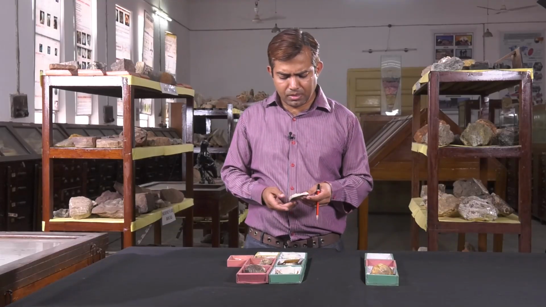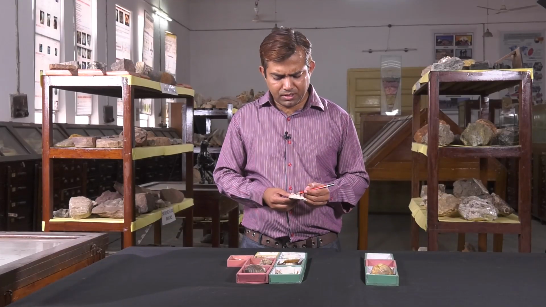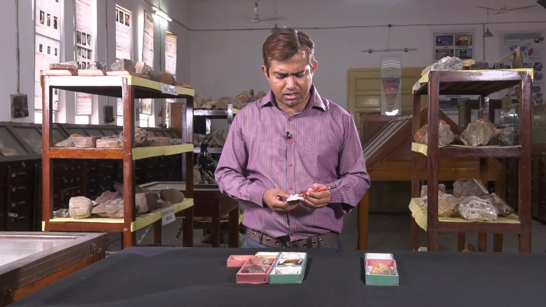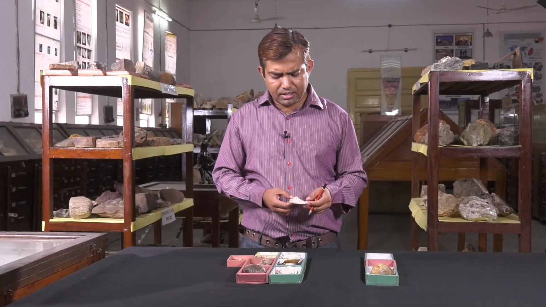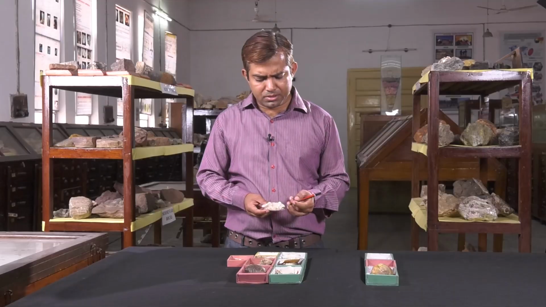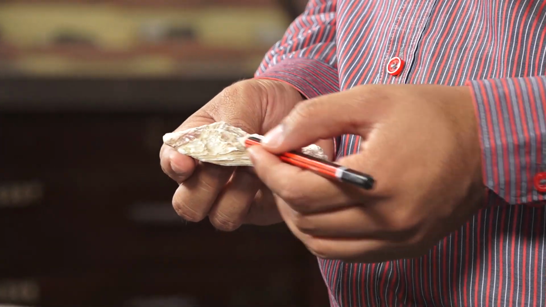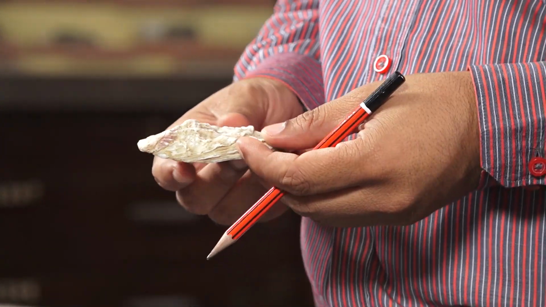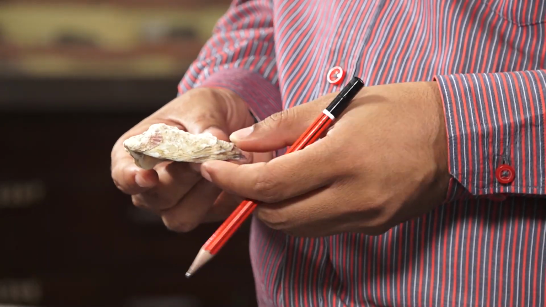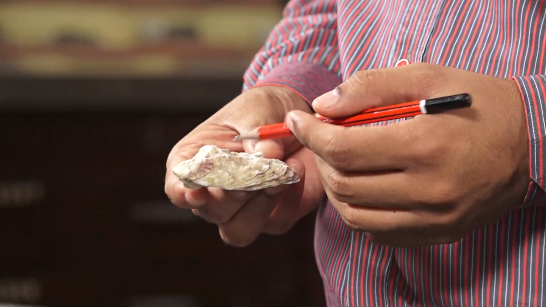Now, as you have seen, there is a lot of external ornamentation. So, we are continuing with the external ornamentation. Sometimes you have radial ribs present, and these ribs are a little thicker. Sometimes these are called costae. So, you have radial costae present. In Ostrea, the external ornamentation is defined by the radial costae.